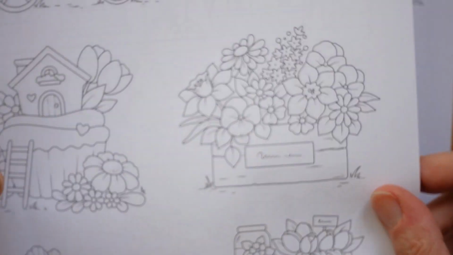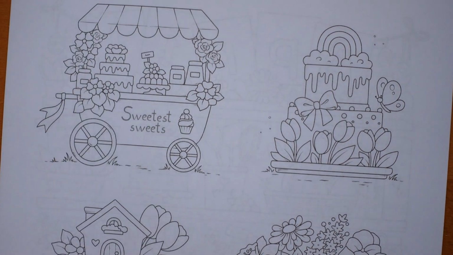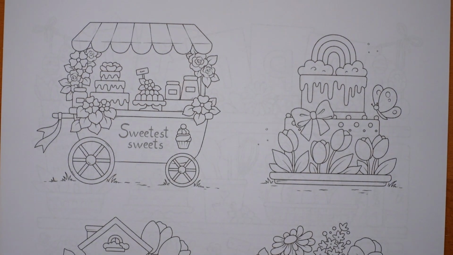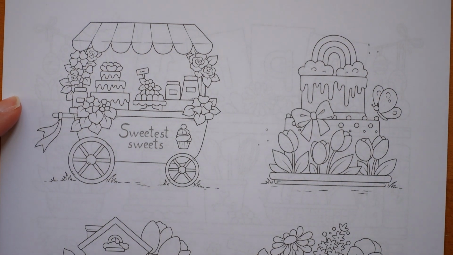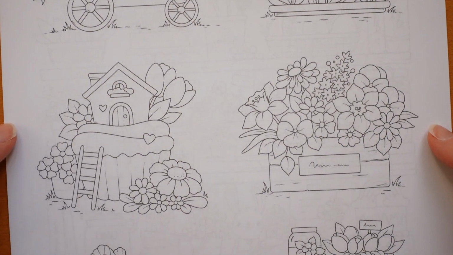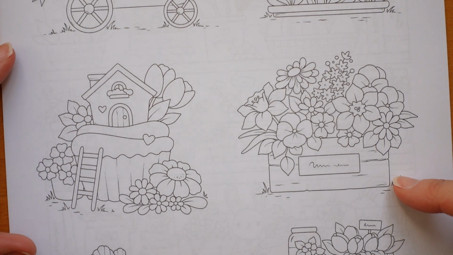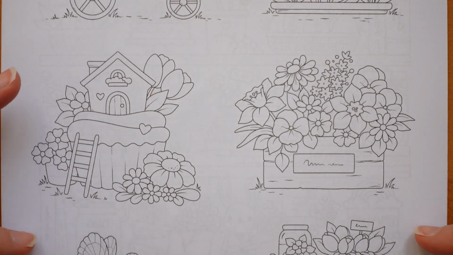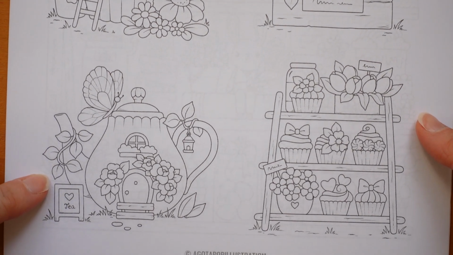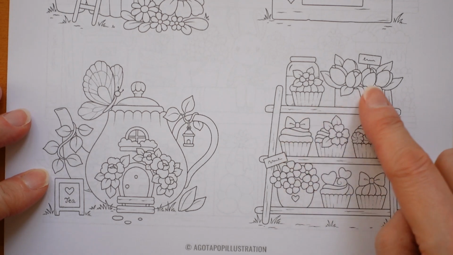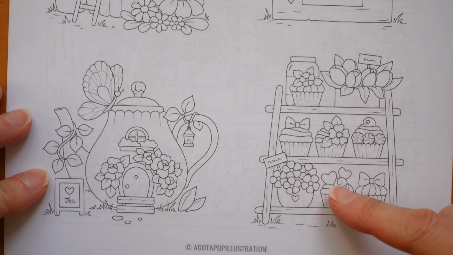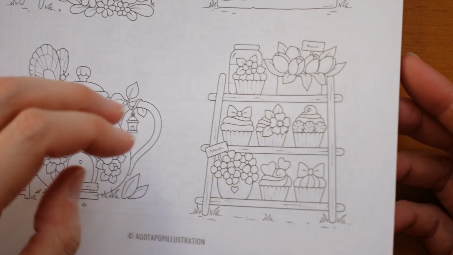And then we have our slightly larger designs. Sorry, I'm just going to make them straight. That wasn't really necessary. So we have a sweet treat cart and a cake with this rainbow or arch something on there. And we have, oh, this is a cupcake, look, with a house on it. And this one is a box with flowers in. And then we have a teapot, a little bit higher, and a shelf unit with cupcakes and plants. It's rather sweet.